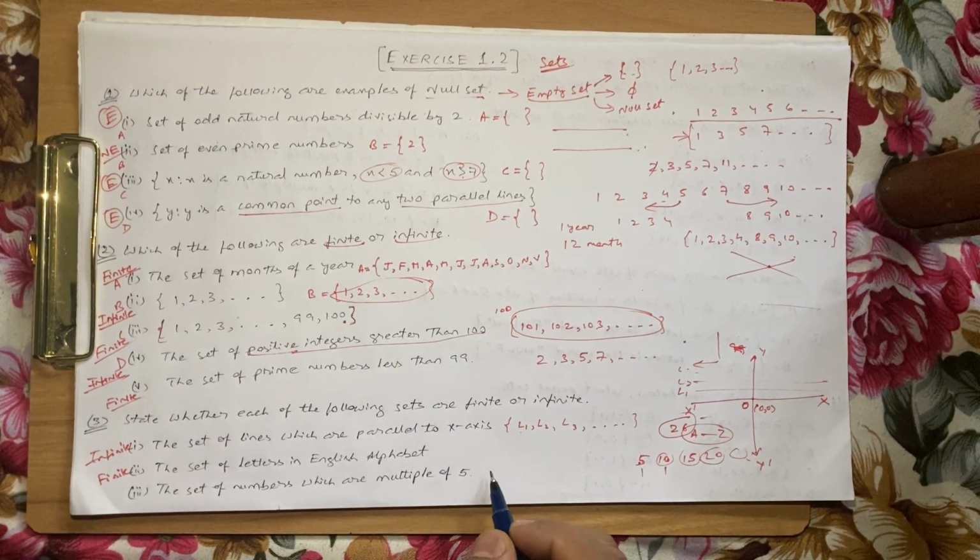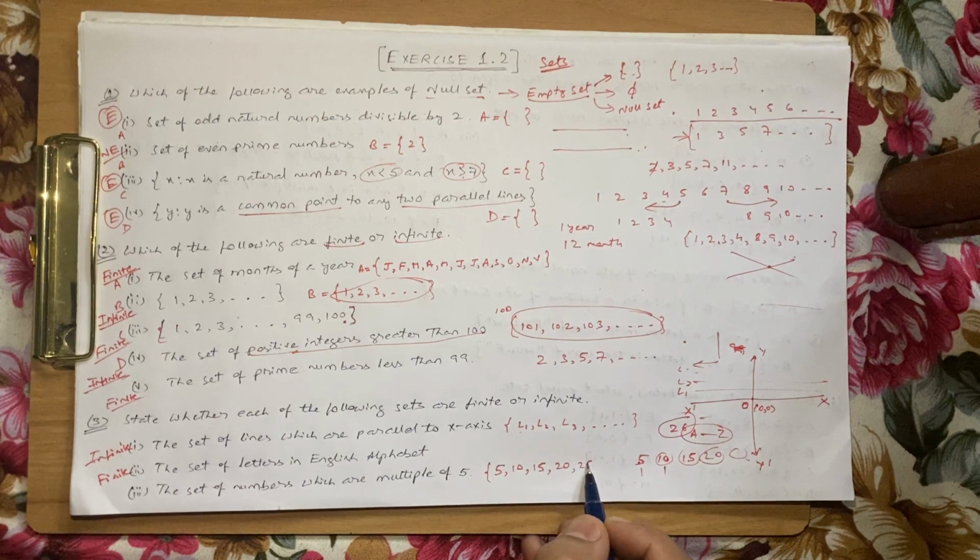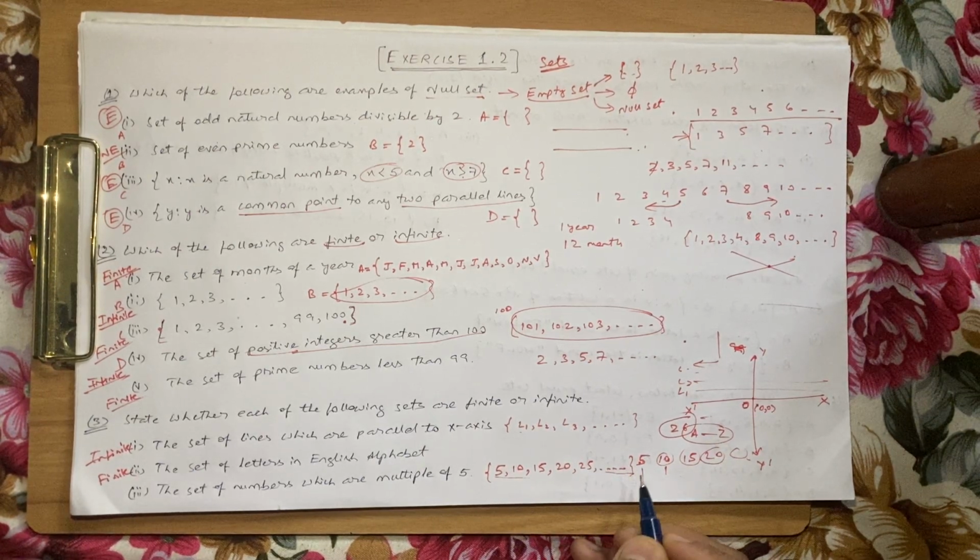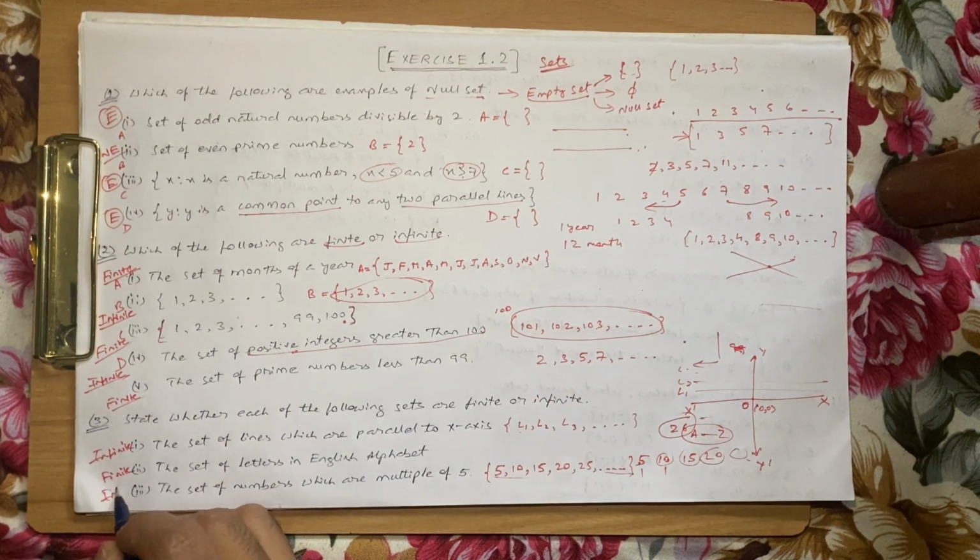So the set of numbers, if I form a set, the first multiple of 5 is 5 itself. Then I will get 10, then I'll get 15, then I'll get 20, then I'll get 25. And I can go on writing as long as I want to write. This is what? The set of the multiples of 5. Now it goes as long as you want to write. So there will be an infinite number of elements, right? So this is an infinite set.